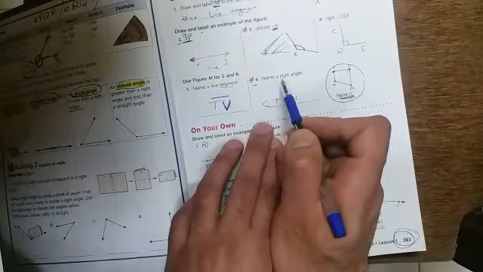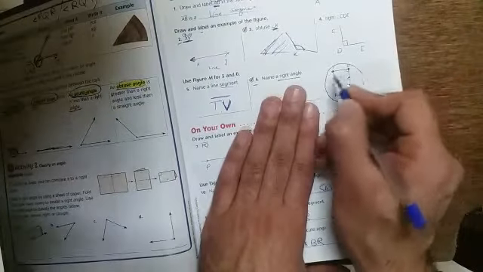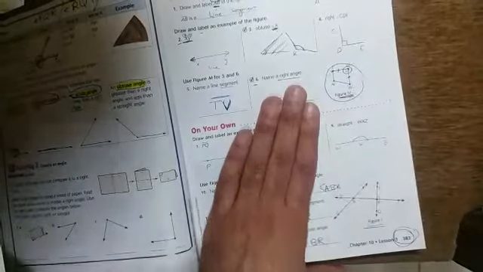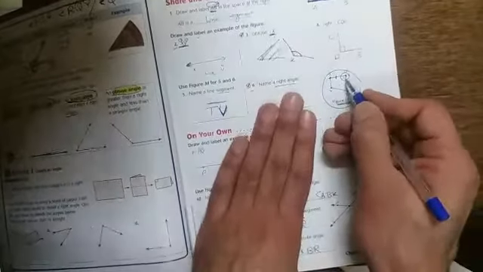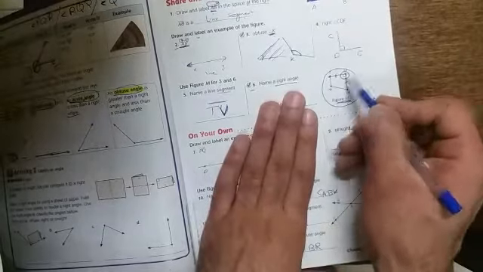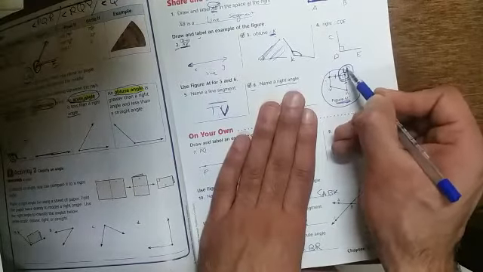TV. Okay. 6. Name a right angle. Teacher, look, two line segments make for me a corner. That corner should be the right angle. If I see it, I'm going to name it with the letter above it. What is my letter here?